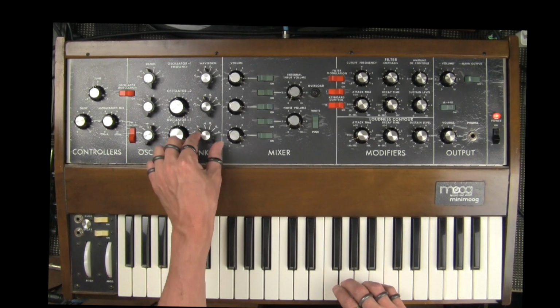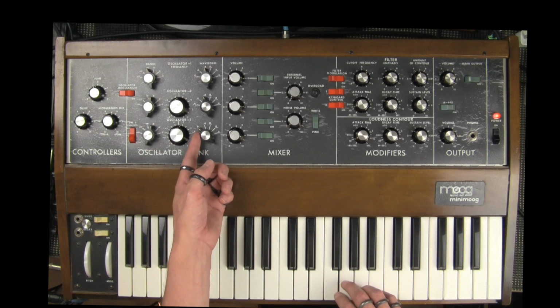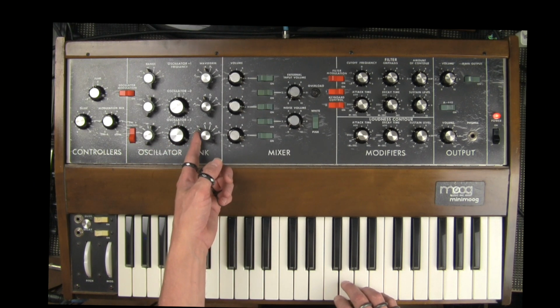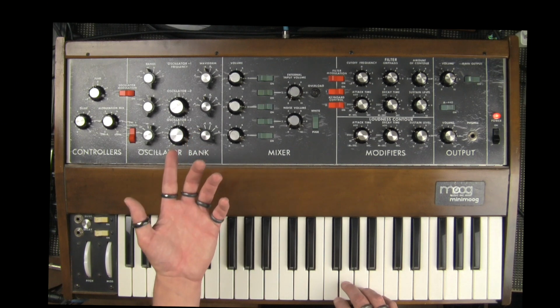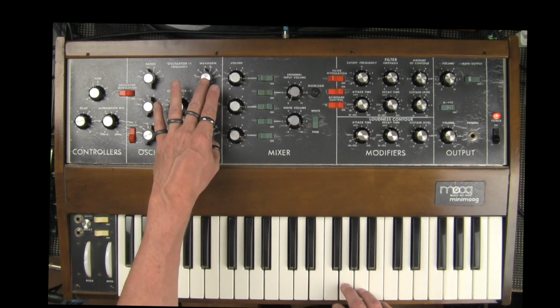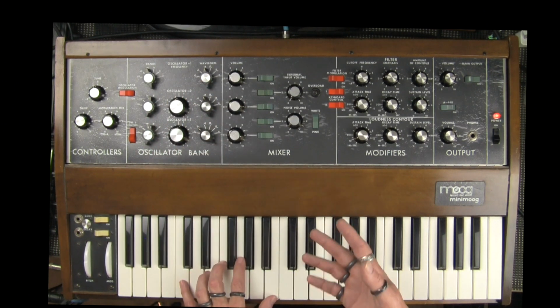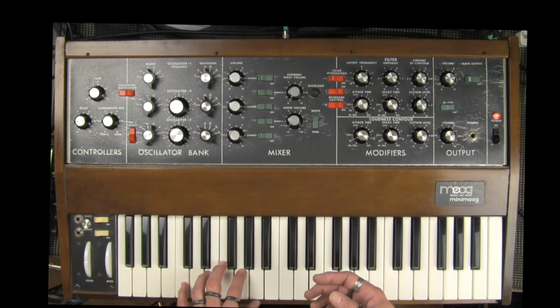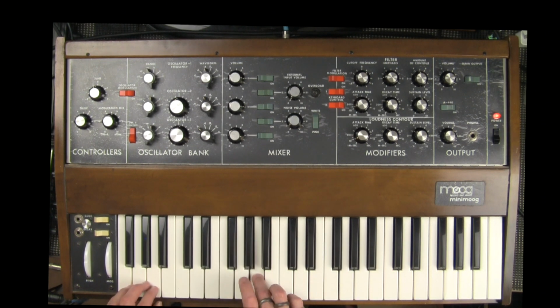And what I've done is, if you set it to the opposite wave saw, by virtue of these two saws having the opposite wave shape, you get this weird sort of pulse width modulation sounding sound.